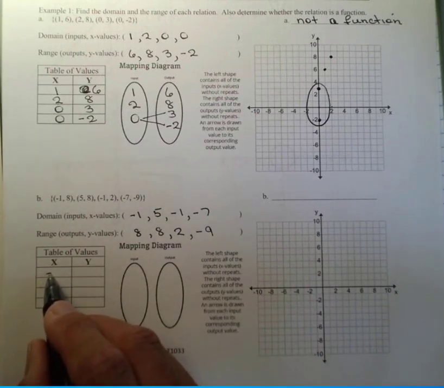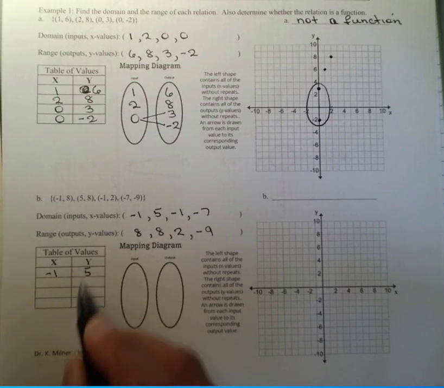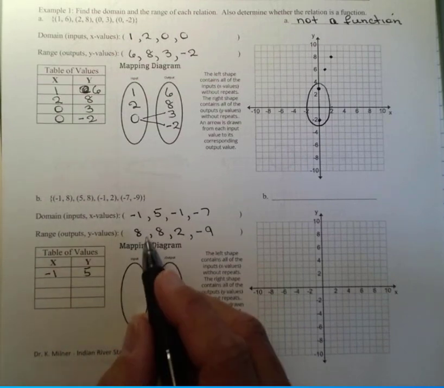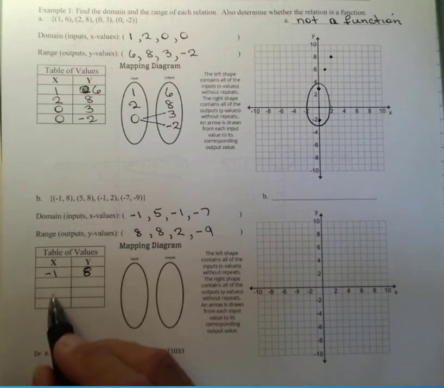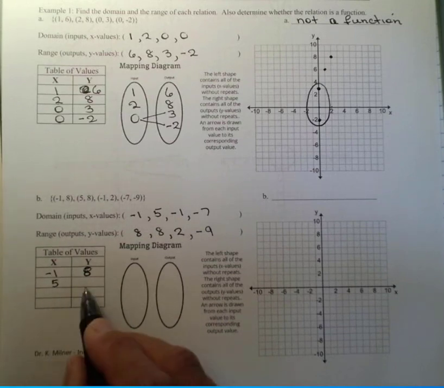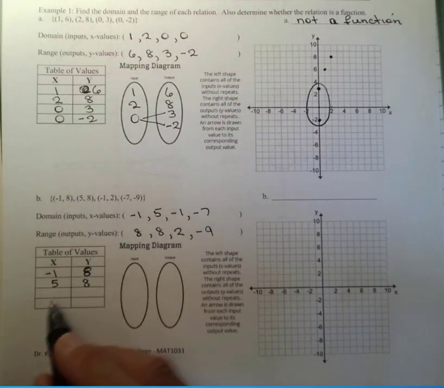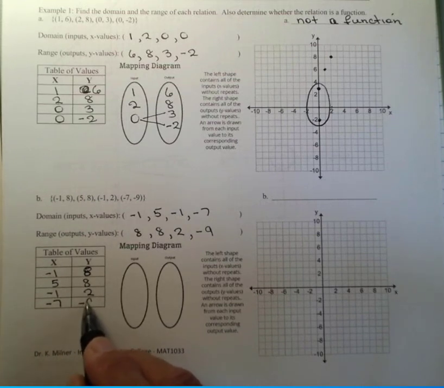If I have an x value of -1, the first point had a y of 8, sorry guys. And the next one I had an x of 5 and a y of 8. And the next point I have an x of -1, a y of 2, and the last one I have an x of -7 and a y of -9. I think I got all those right.